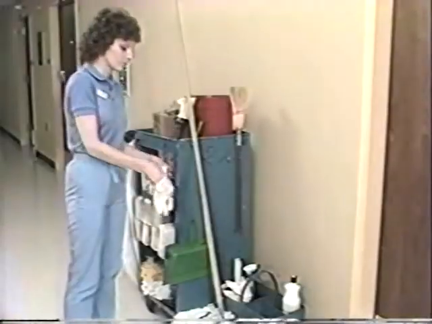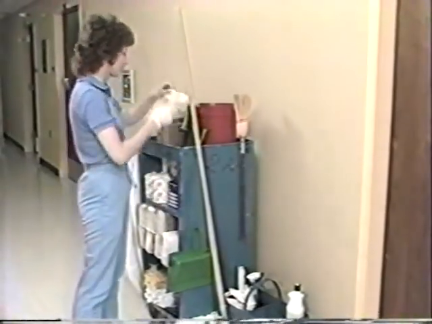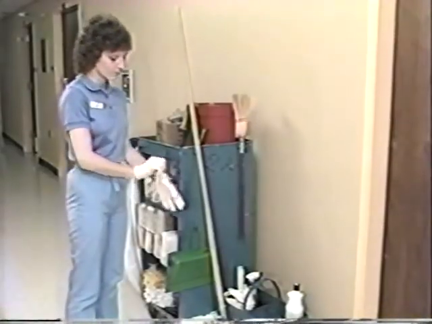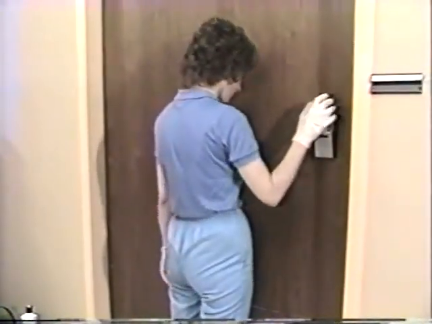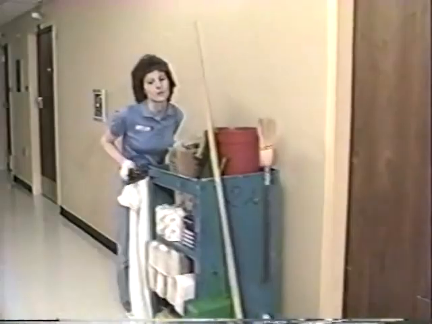Note that this worker is putting on rubber gloves, which should always be worn for cleaning operations to protect your skin from problems caused by cleaning materials and potentially harmful bacteria encountered during performance of your job. The first thing to do on arriving at the room is to knock gently on the door. The patient may be asleep, have visitors, or may be bathing. Go on to another room, being sure to return to this one later.